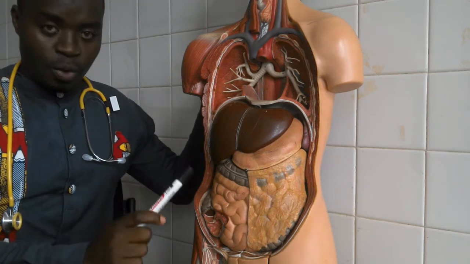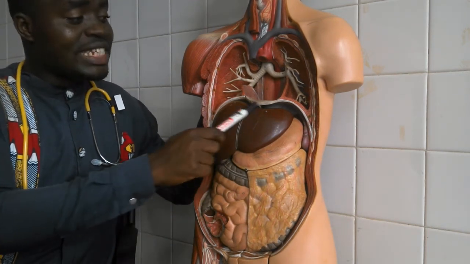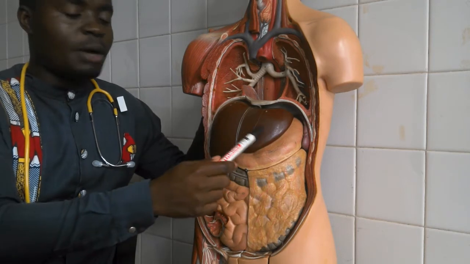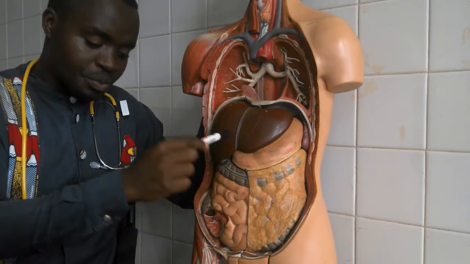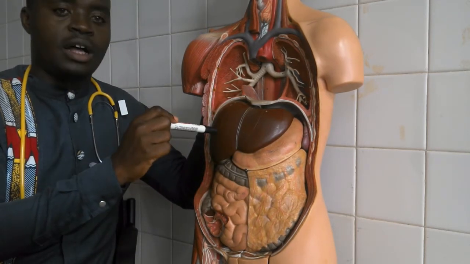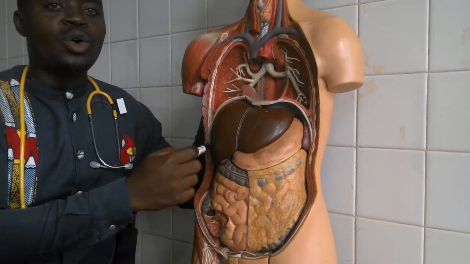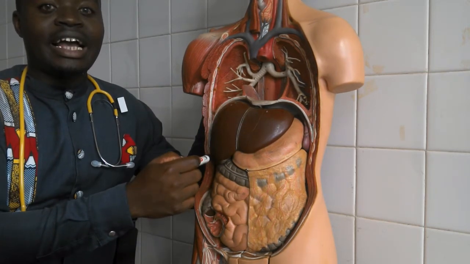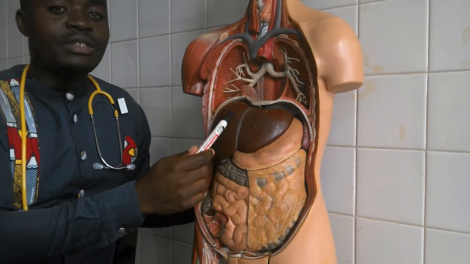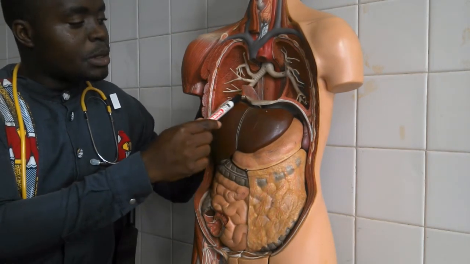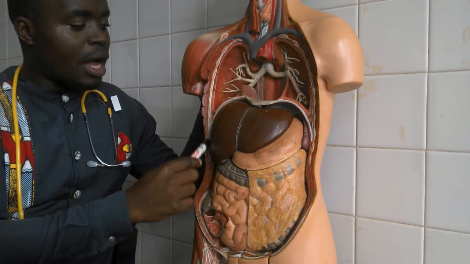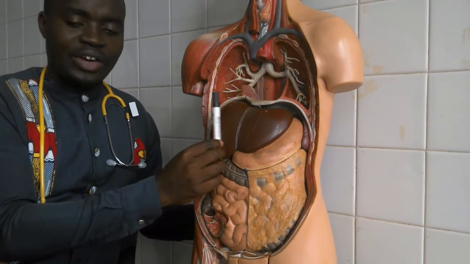So first of all, let's start with this large organ that we find within the abdomen. This is the largest organ. It is called the liver. Maybe you haven't yet known how the liver is. This is the liver and it is very huge, and its large part is within the right side.